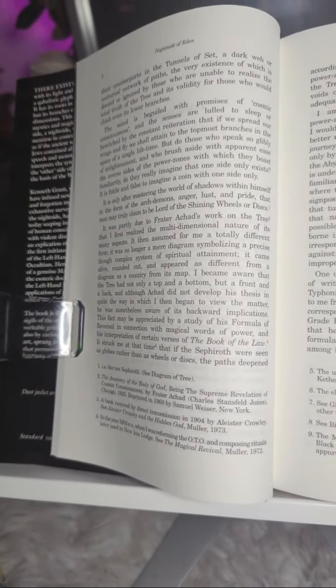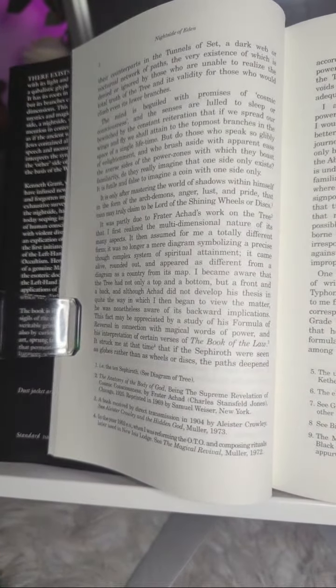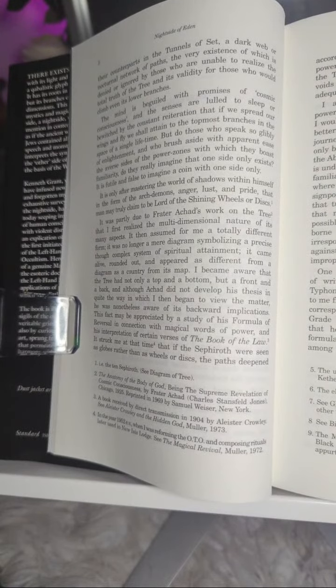Nothing new under the sun. Look at how we had the dark web even in the 70s. And no one ever thought that if we have the tunnels of Set, then that must mean that the tunnels of Horus are the 22 paths of the regular side of the tree.